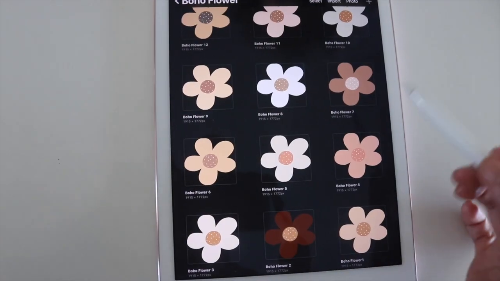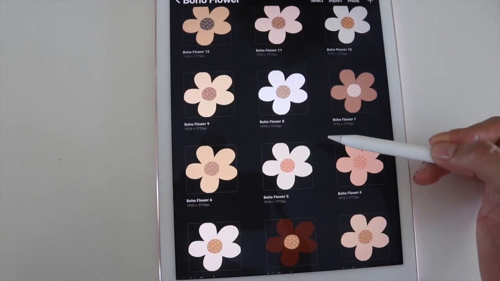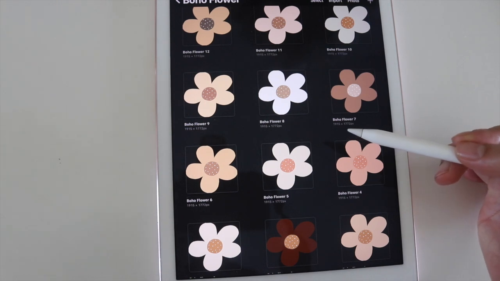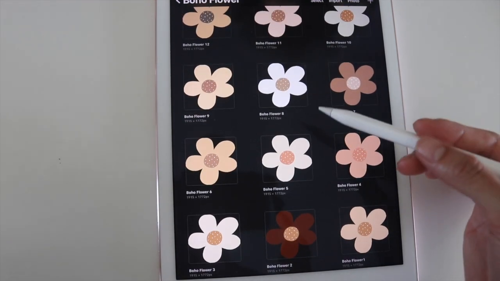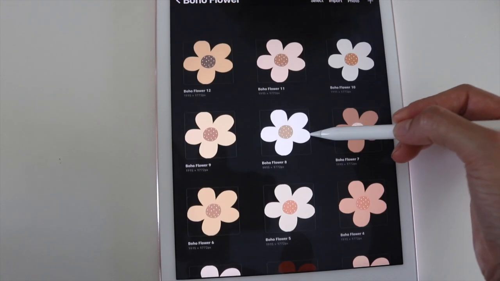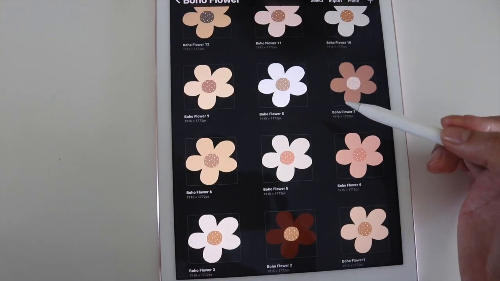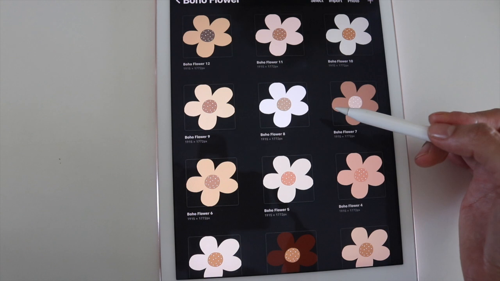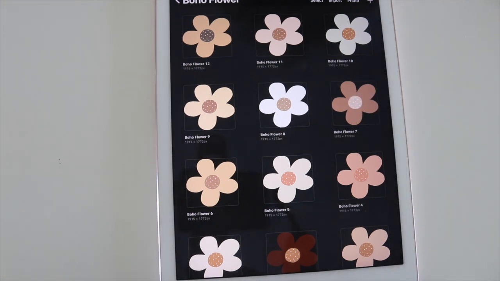So they are my 12 boho flowers. So super simple. You could do this, I promise you. And now I'm going to show you how I export them. So let's do that.